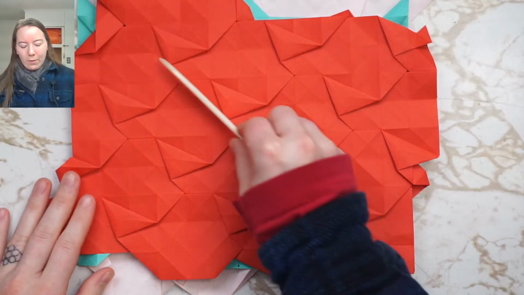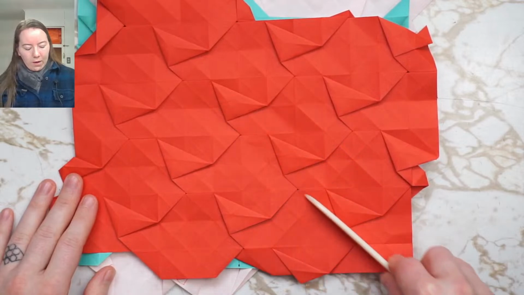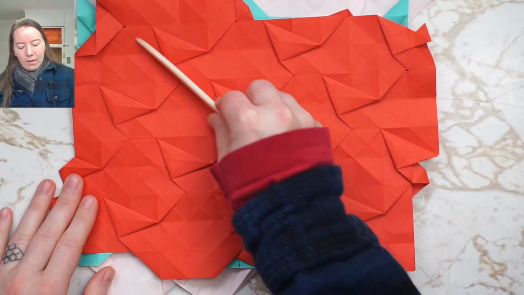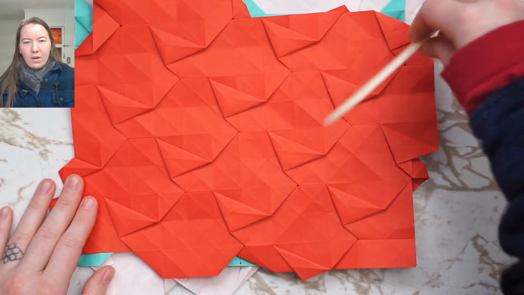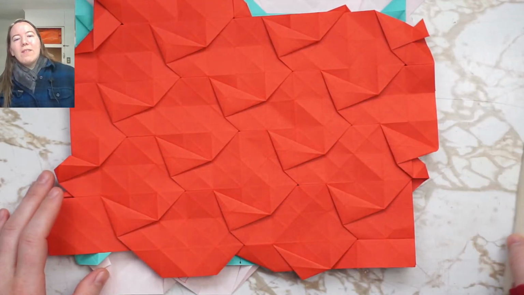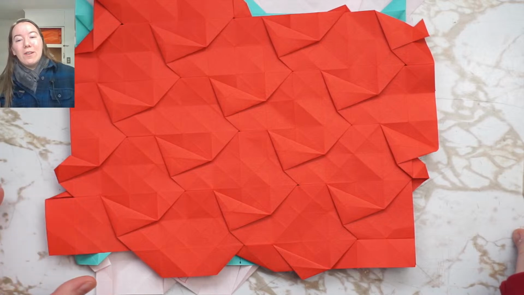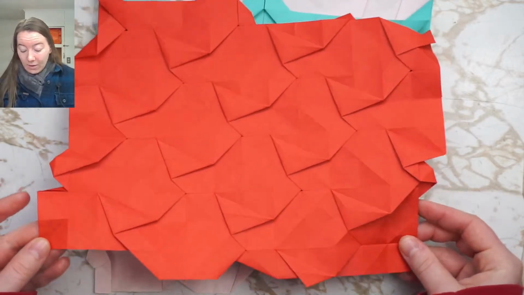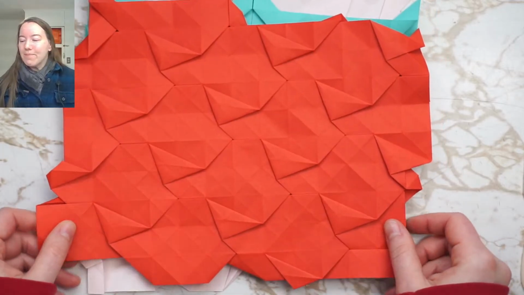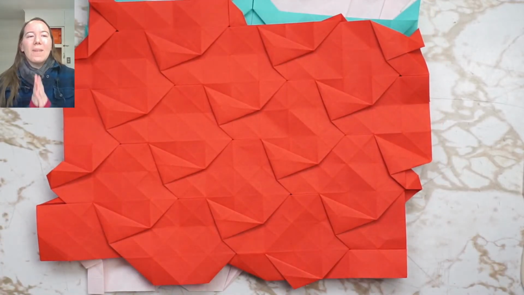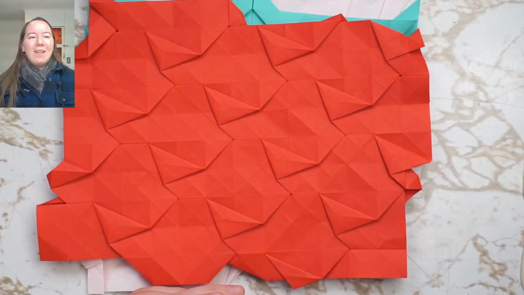So for example, this one, we've got good alignment in this direction and also in this direction. It would look pretty sweet on a double diagonal grid. Actually, this is a double diagonal grid. It would look good on a single diagonal grid. So I invite you to try all of these options and see what you'd like to fold.